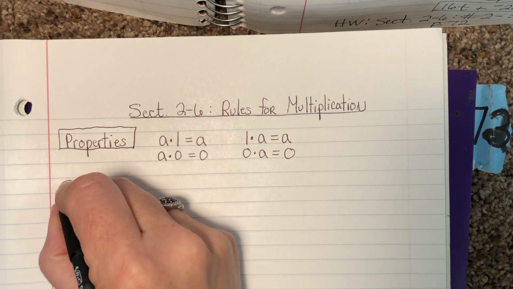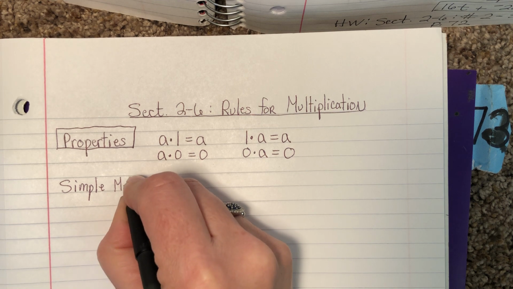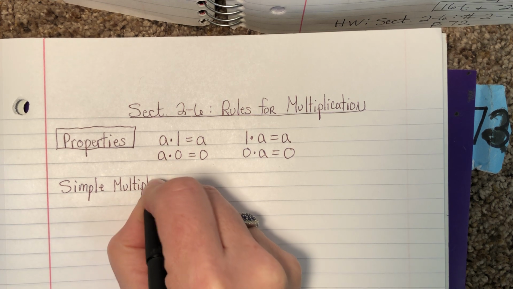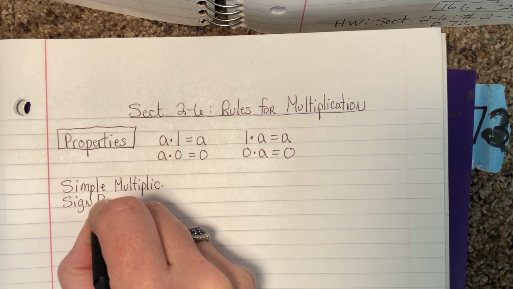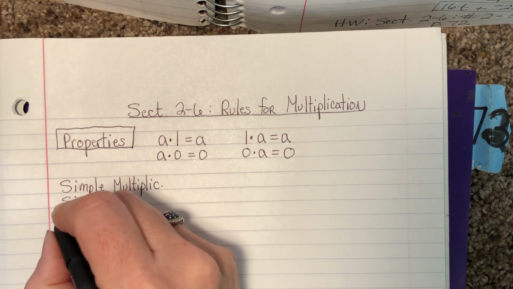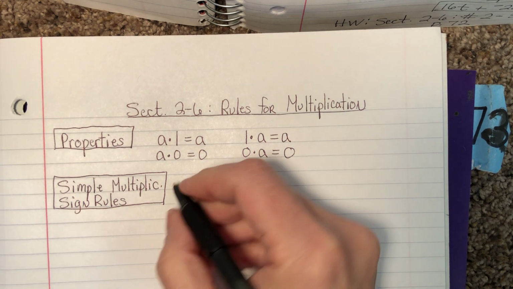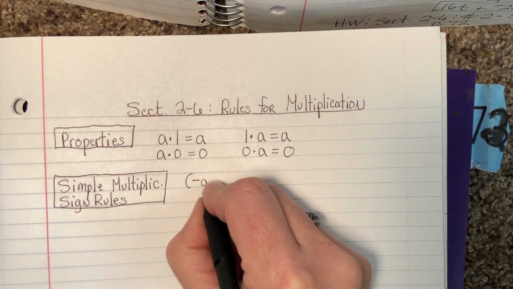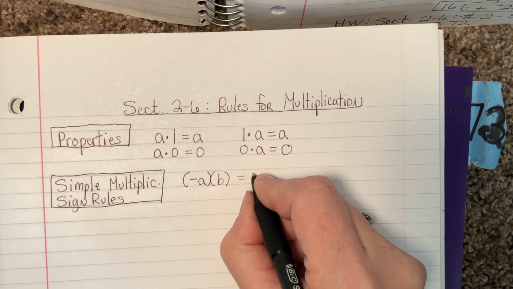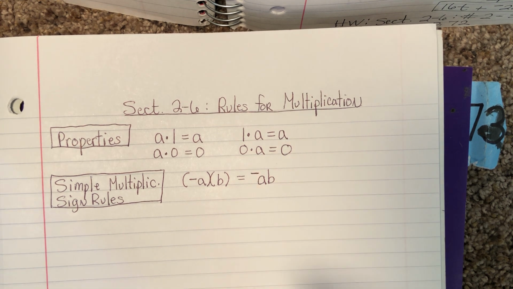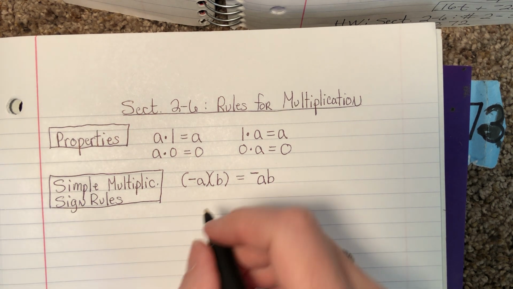Now, let's review the simple multiplication sign rules, which we've learned this year earlier. All right, and so if you have a negative number times a positive number, that's going to be a negative number, right? That's all this says. It just says a negative times a positive is going to be a negative answer.